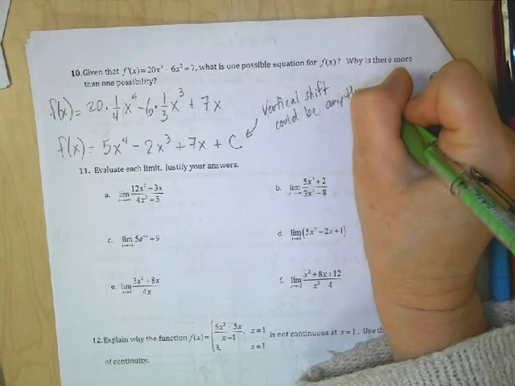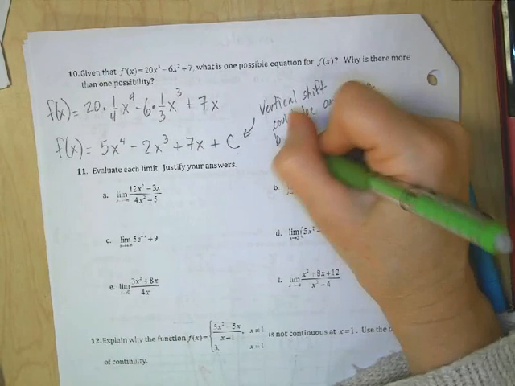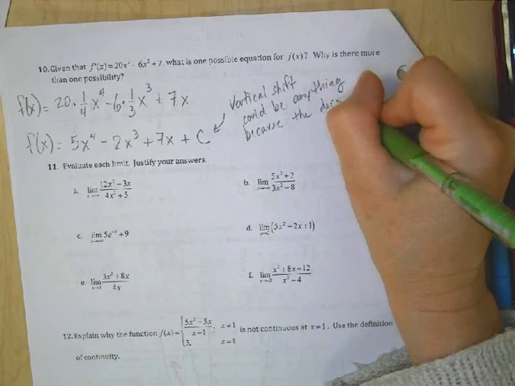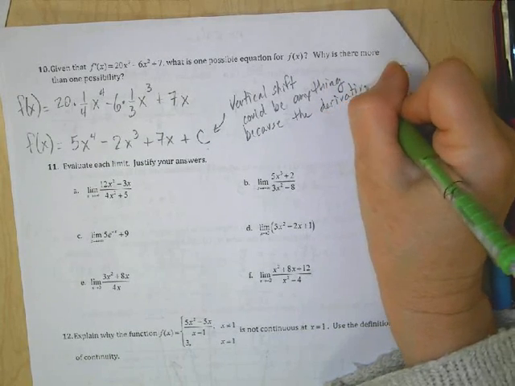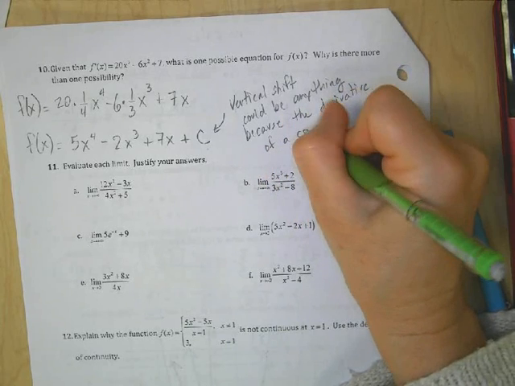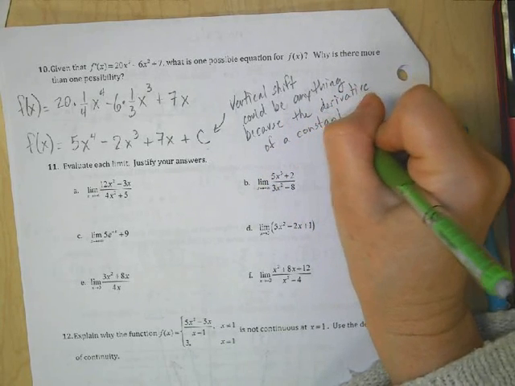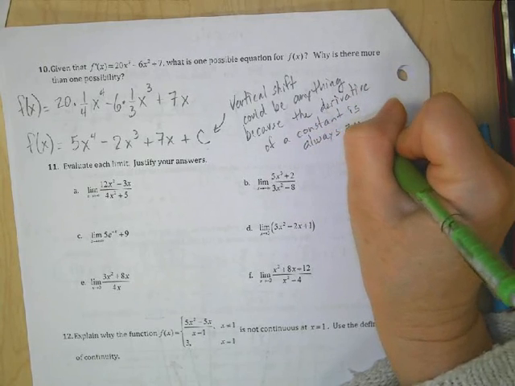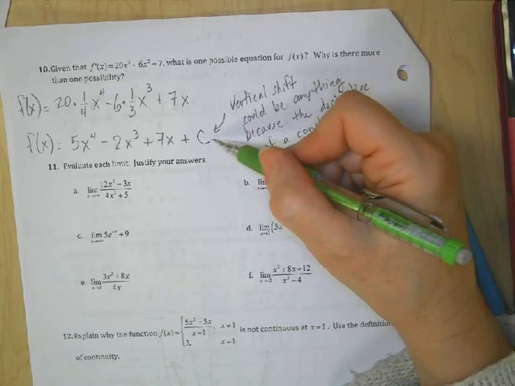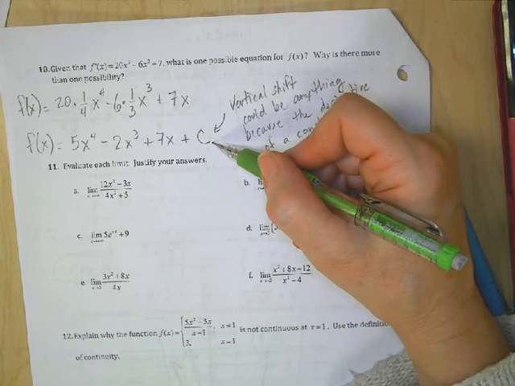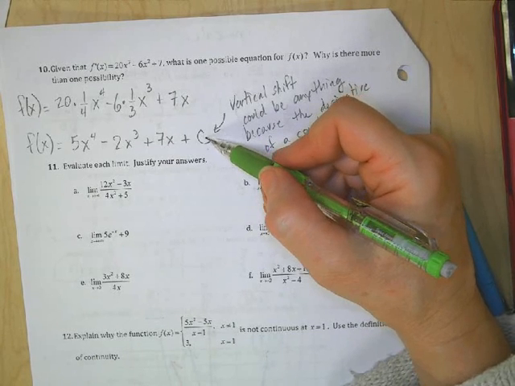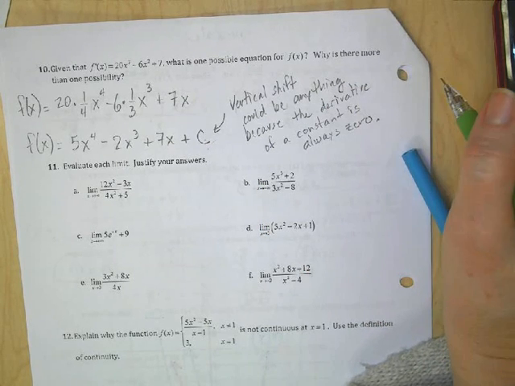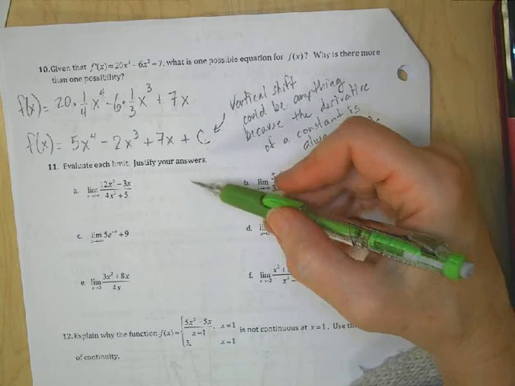Because the derivative of a constant is always 0. So if the vertical shift was 2, the derivative of 2 is 0. If the vertical shift had been 10, the derivative of 10 is also 0. So unless we're given a point on the original function, we have no way of knowing what the vertical shift was.